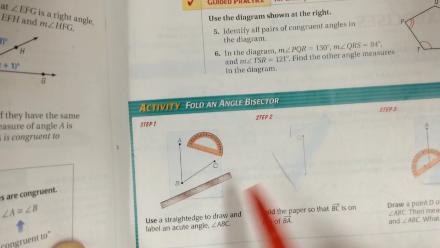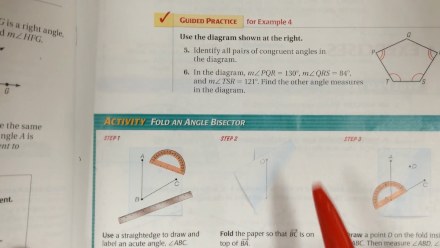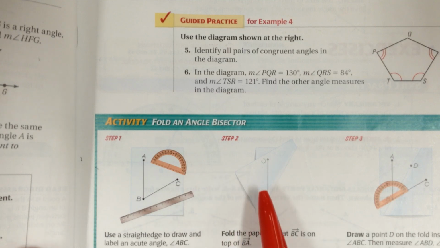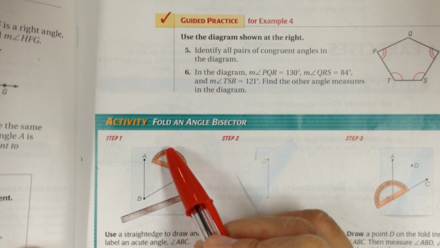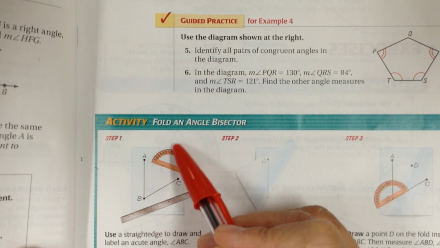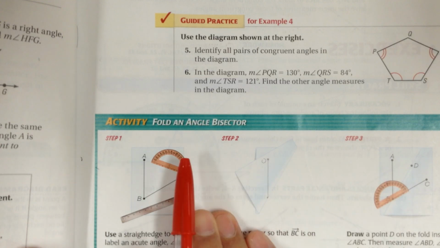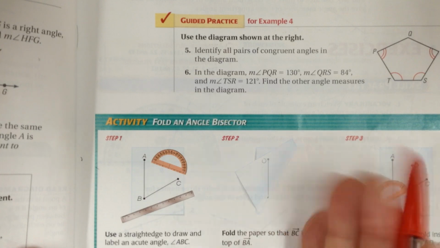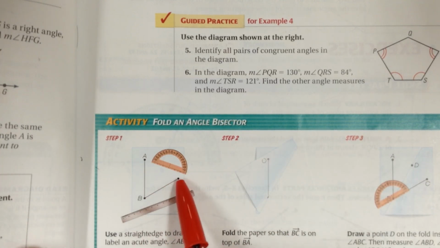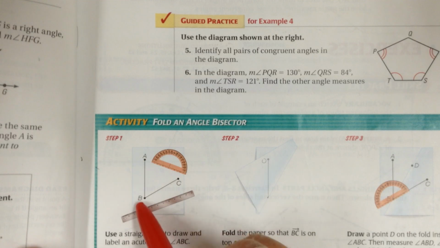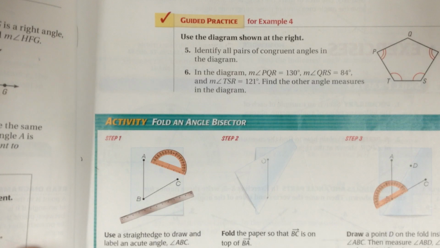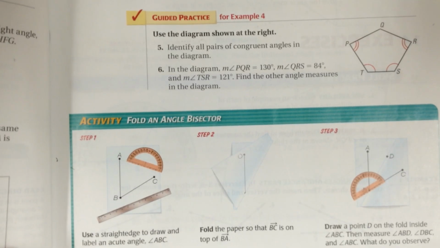So here's an activity. Last time we learned how to find the midpoint. This one shows you how to find the angle bisector. If you have an angle and you want to cut it in half, you want to find the angle bisector. The way to do it is to fold the paper over so that BC falls directly on AB. So you fold it over so this segment maps onto this, and you make a crease. When you open it up, that crease will be your angle bisector. That's how you find the angle bisector.